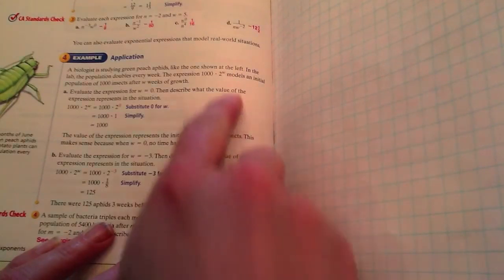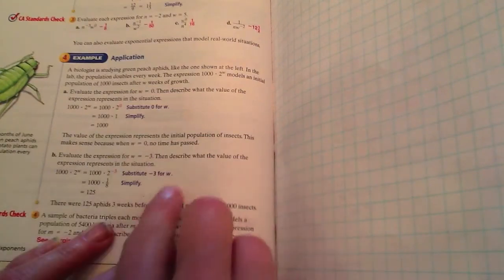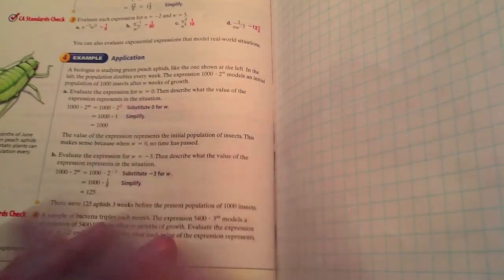So you're going to come across things like this where it's a real-life application that's kind of proving why these negative exponents work and why these 0 exponents work.